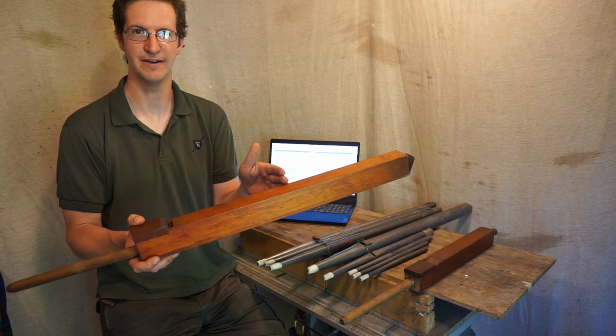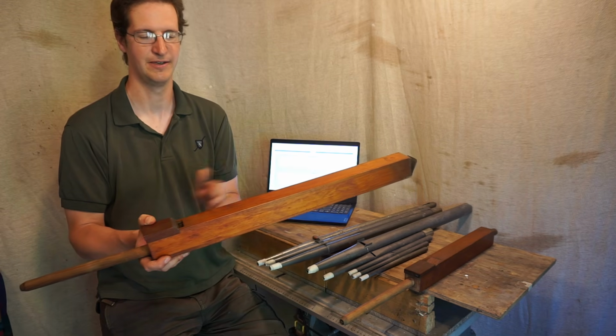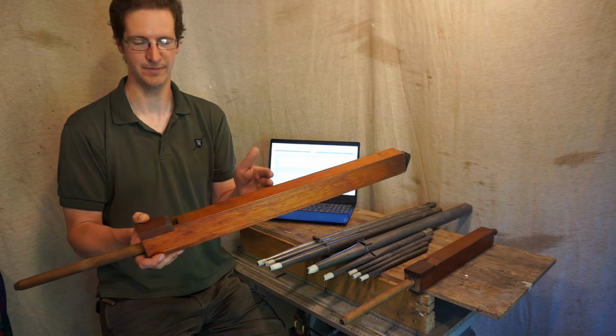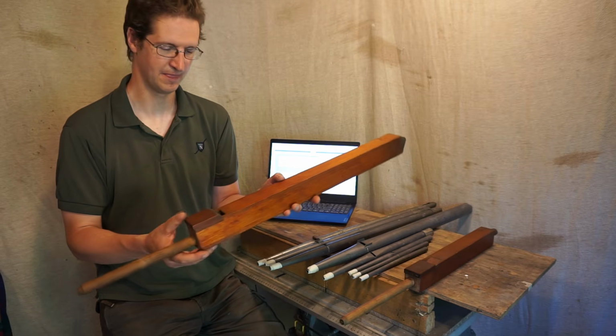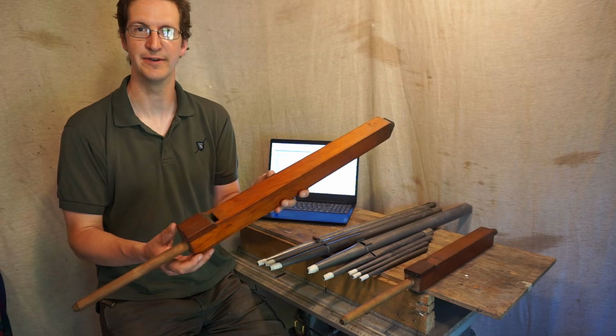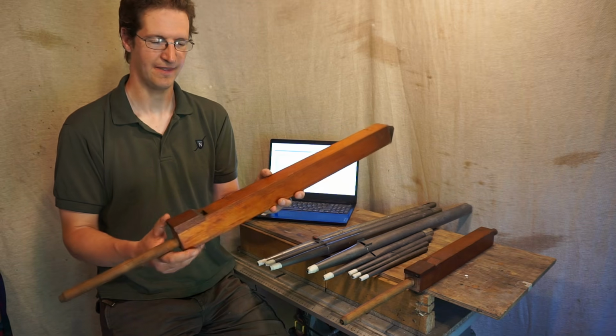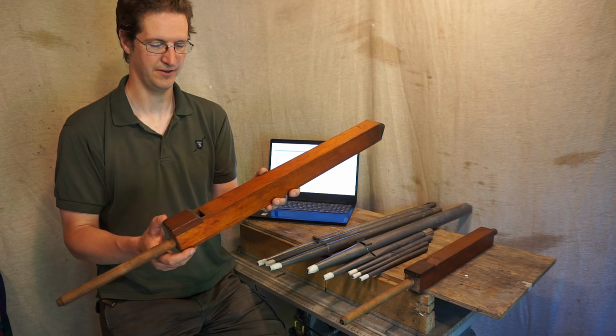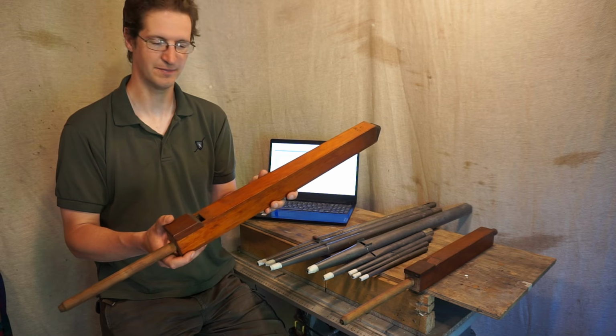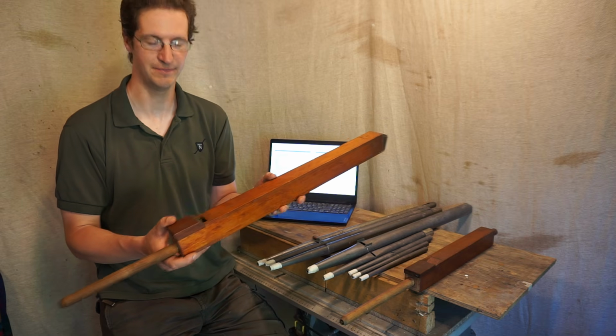So the wavelength could be half the wavelength of the pipe, or a third, a quarter, a fifth, etc. And they produce those different harmonics in different amounts, different volumes, and that's what produces the different tone of different types of organ pipes, or the different tone of any musical instrument.